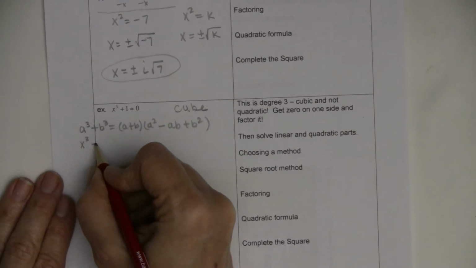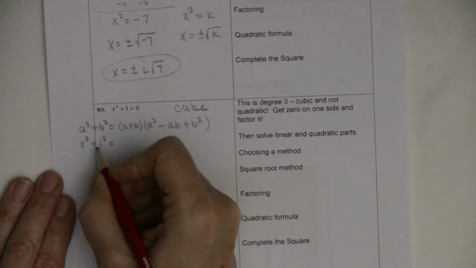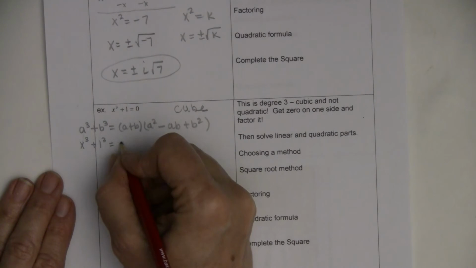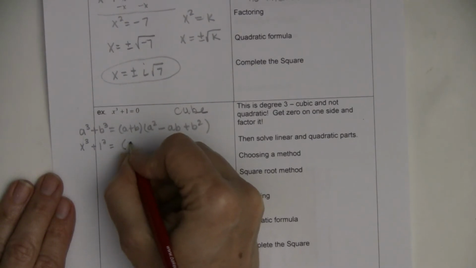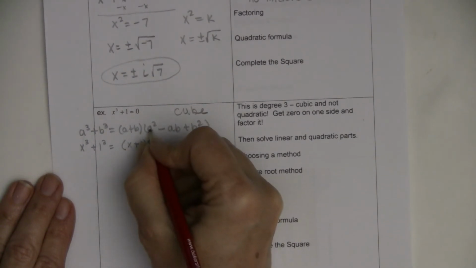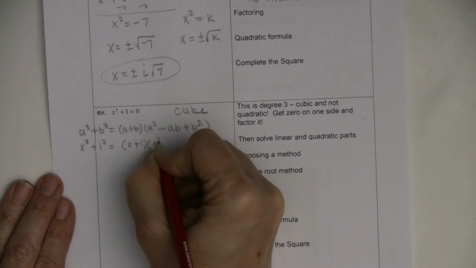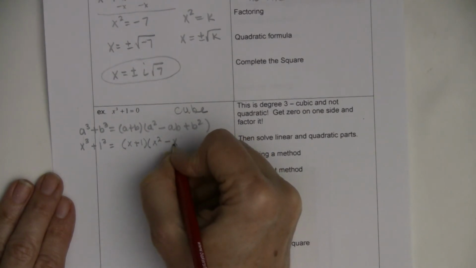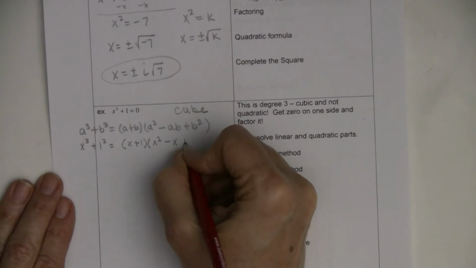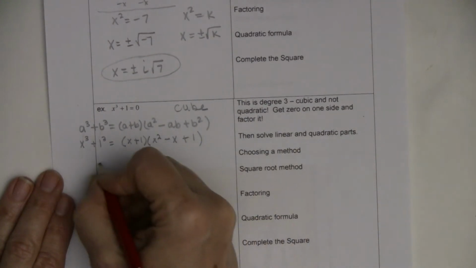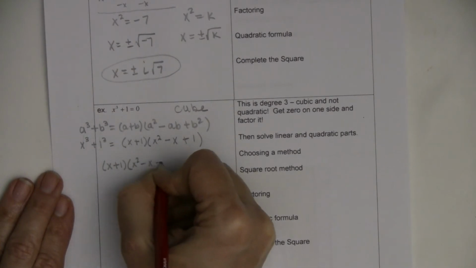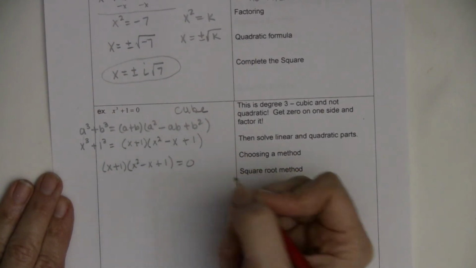So this is x cubed plus 1 cubed. Where I see a, I'm going to replace with x, and where I see b, I'm going to replace with 1. So this is going to be x plus 1. And then I'm going to replace there, so that's x squared. And minus, and then this is going to be x times 1, which is 1x, so minus 1x, which is just x, and then 1 squared, which is 1. And so how this thing factors is x plus 1 times x squared minus x plus 1 equals 0.